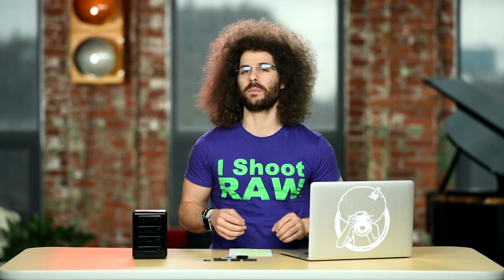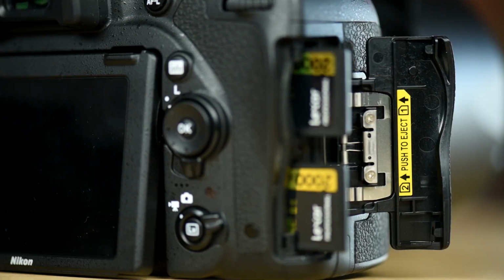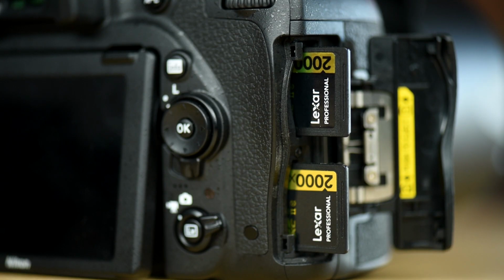Now, speaking of wasting time, if your camera offers you the ability to shoot with multiple cards, I recommend you put 2 cards in the camera so you get what's called redundant shooting. So if something happens to one card, you still at least have the backup. There's less of a chance that both cards are not going to work when you are shooting. So that's called redundant shooting. That's what I do with all of my cameras that allow me to use 2 memory cards.